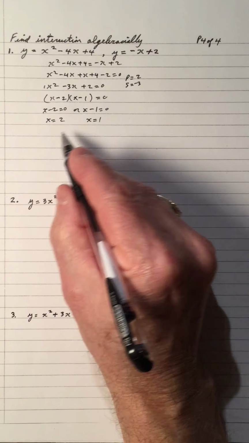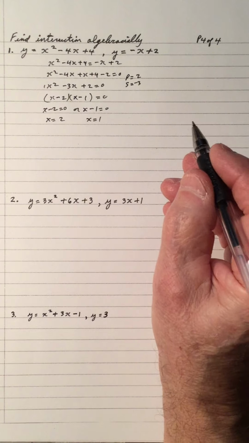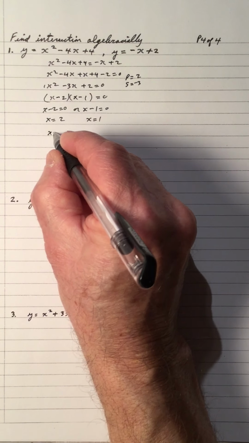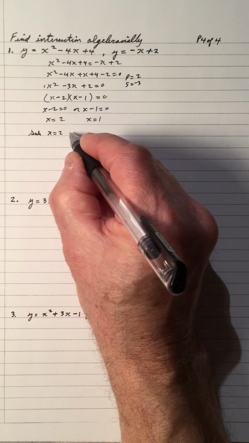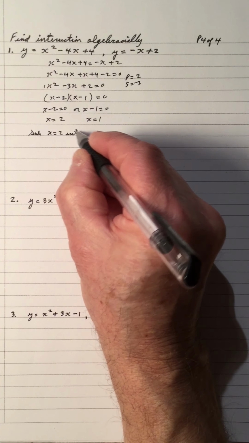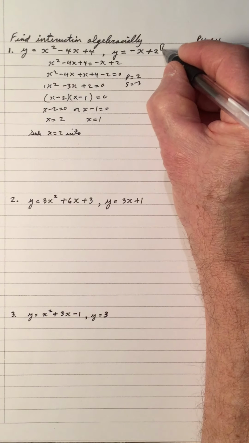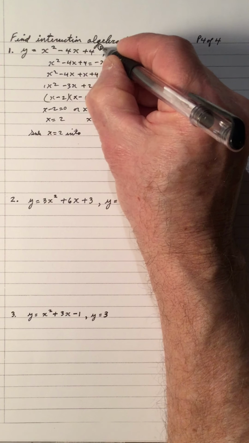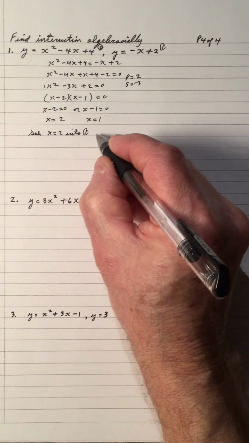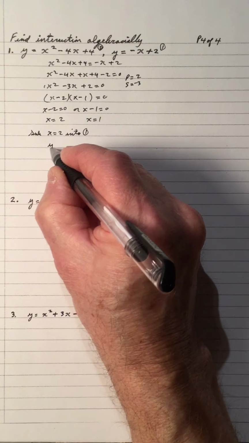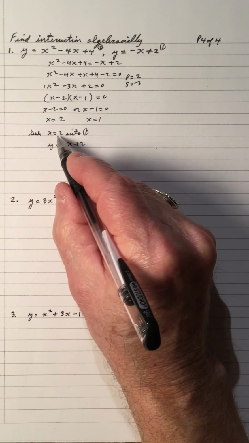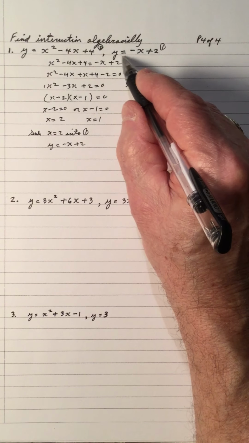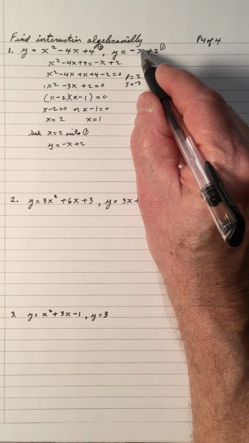Notice now we have two values of x, so we have to work out each value of x. So when x is 2, we're going to sub x equals 2 into, and we can number this as number 1, label this as number 2, into number 1. So we're going to sub that into y equals negative x plus 2. Again, it's easier to put the 2 into the linear because there's only one value of x.